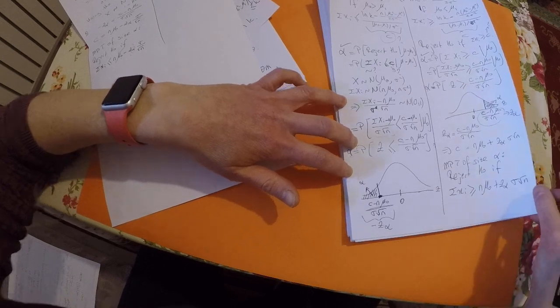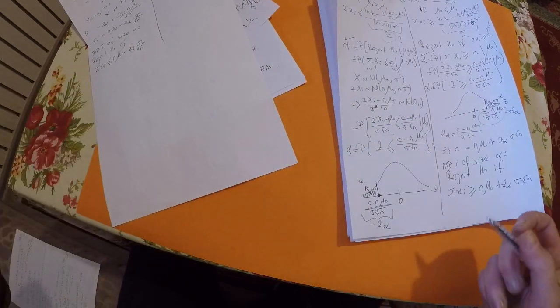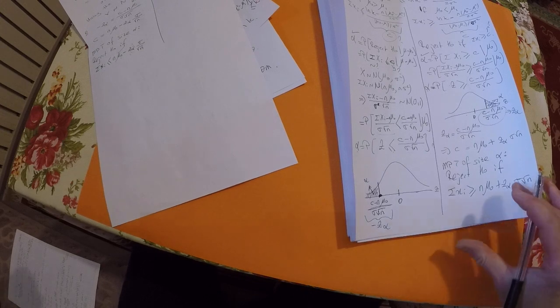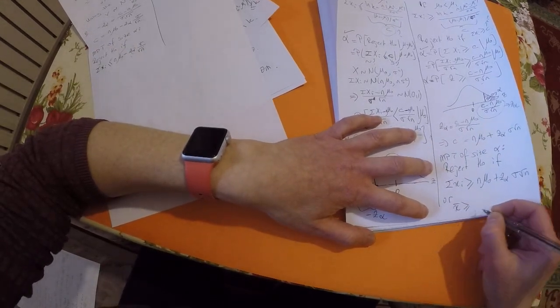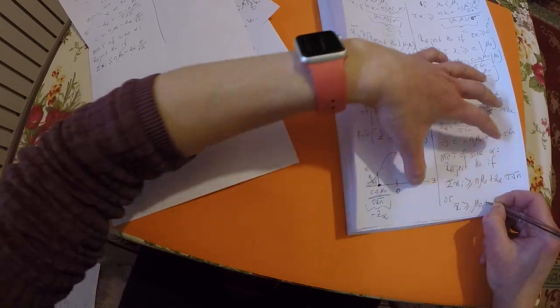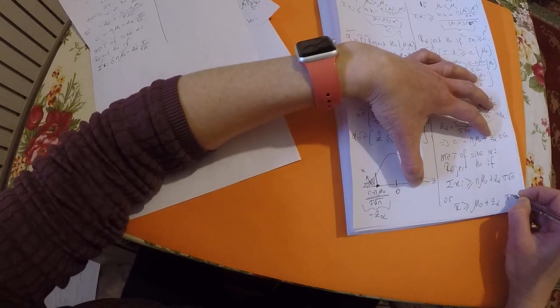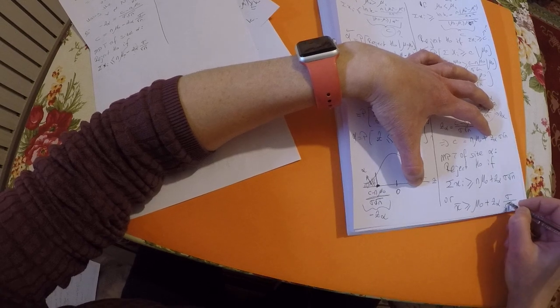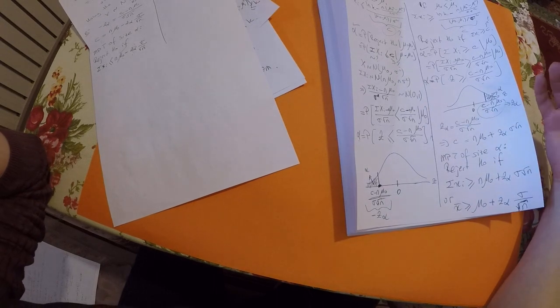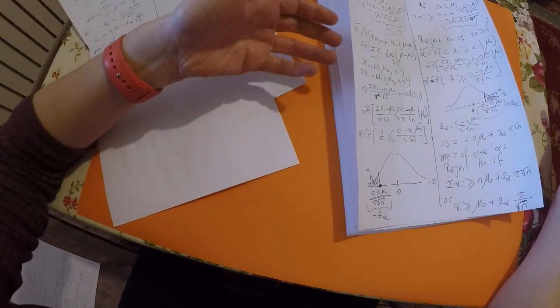Maybe in your courses you use x bar, so we can write it in terms of x bar: x bar greater than or equal to mu0 plus z sub alpha sigma over square root of n. Maybe you are used to this notation, but basically they are the same. So this is how the z test is actually derived.